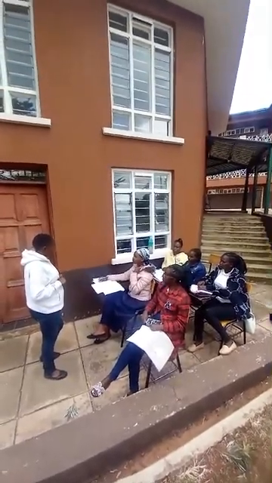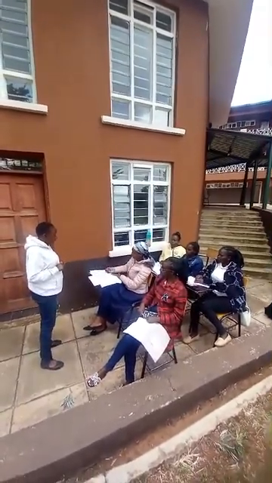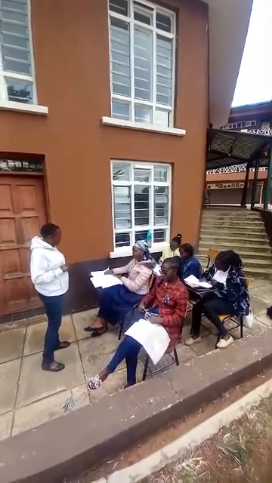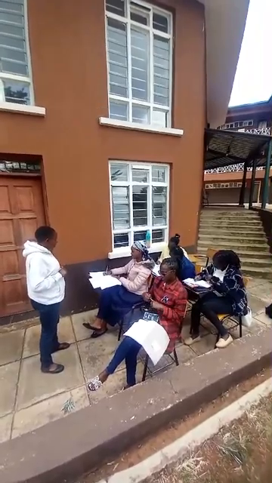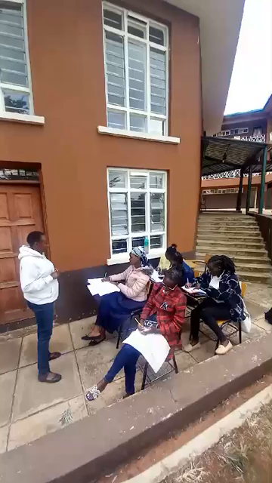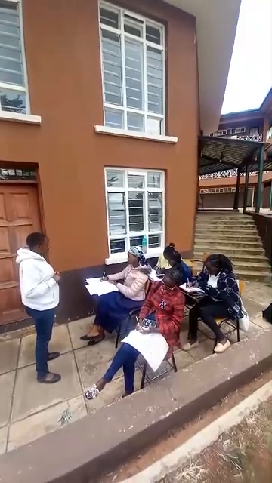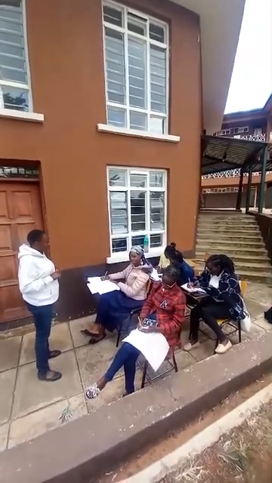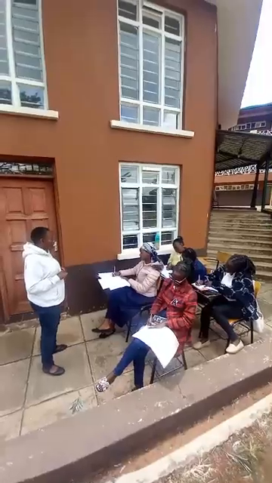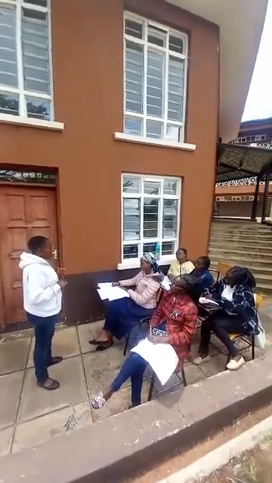Let's define Bloom taxonomy. You are writing, right? Bloom taxonomy is a framework that guides trainees to right learning outcomes, and it uses verbs. We have 6 verbs in Bloom taxonomy, and you must arrange them.